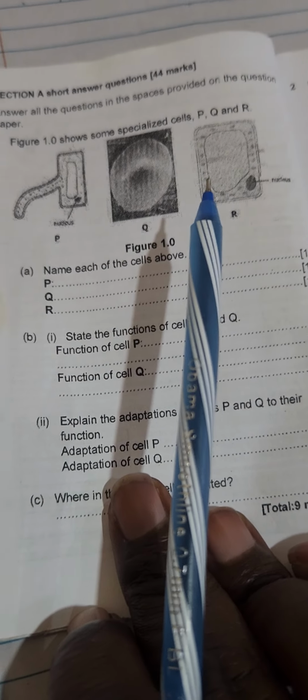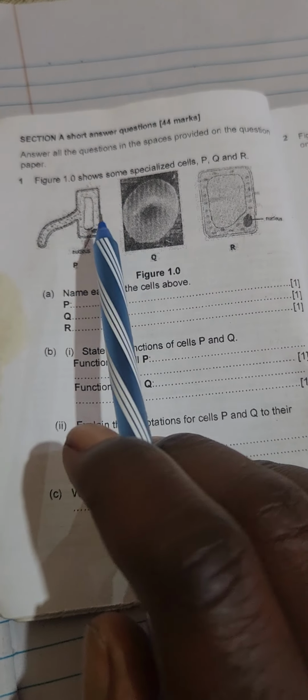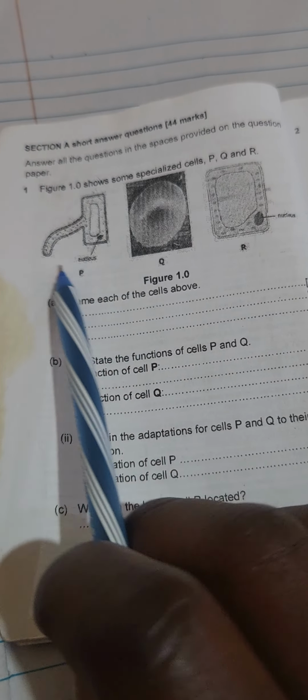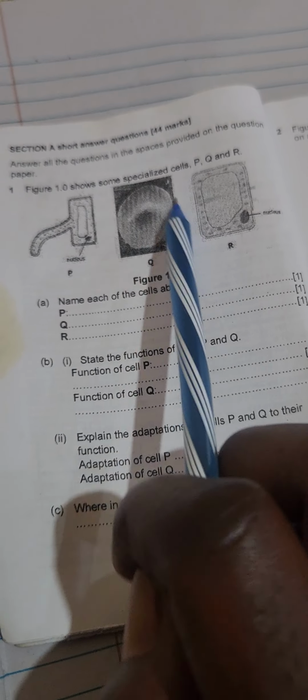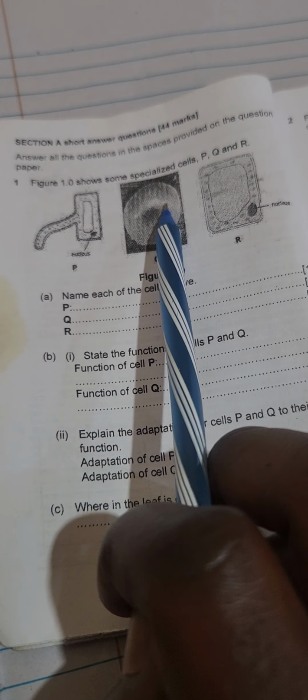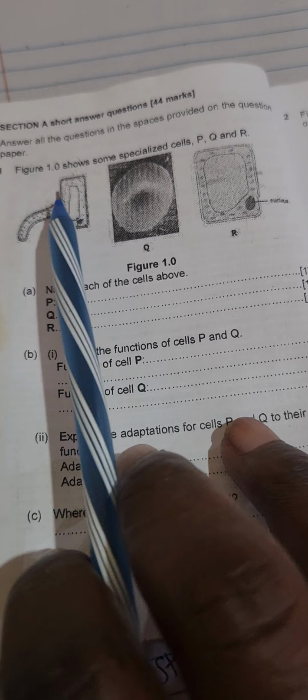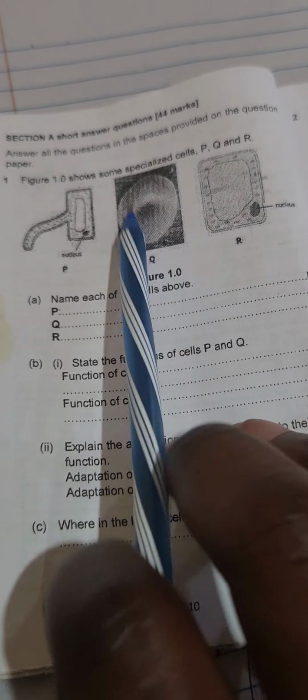Yeah, so we answered these questions based on what we have learned. This one is the cell that is found in plants. This one is the disc-shaped cell, which, as you can see, is the cell that is found in animals. This one is the cell that is found in plants. So we have two plant cells and one animal cell.